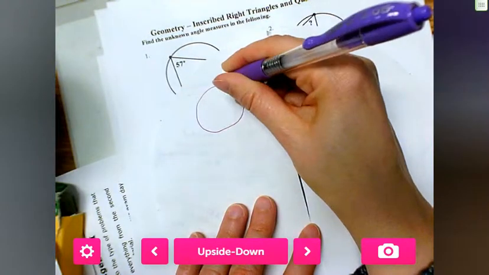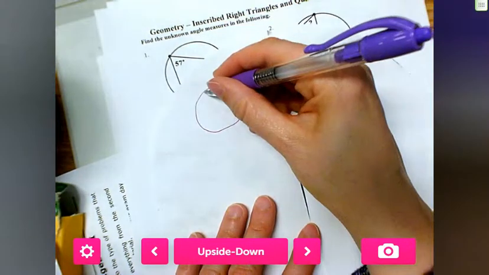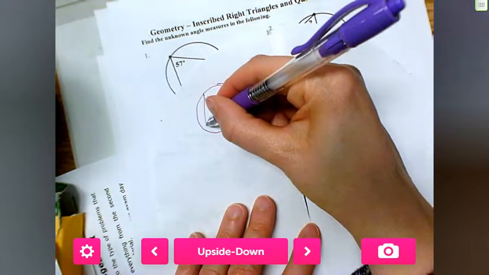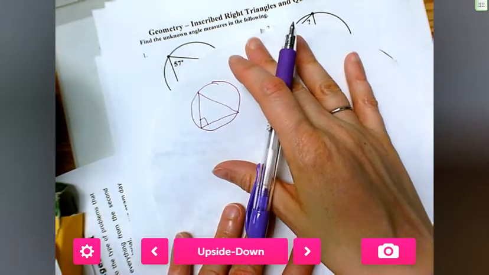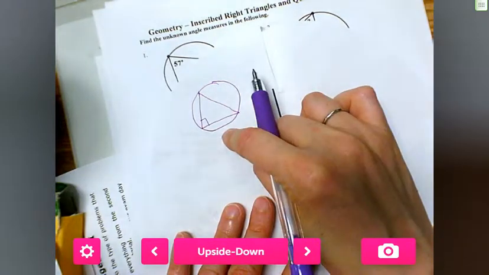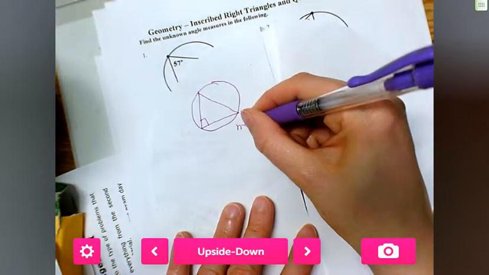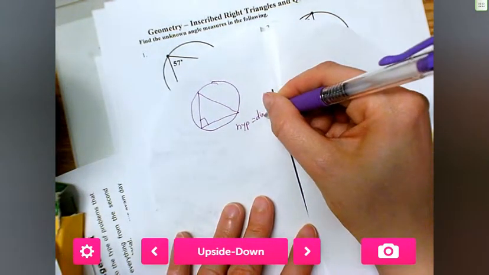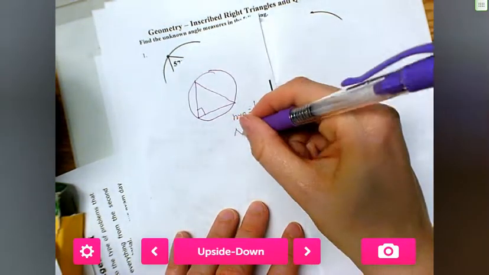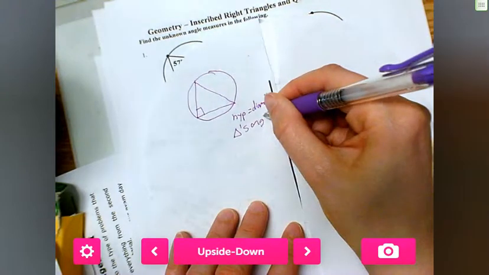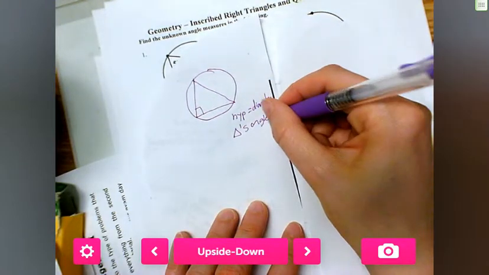Here's my circle. We're going to draw in a right triangle. So if I have a right triangle, my hypotenuse must equal my diameter. And in triangles, angles add up to 180 degrees.